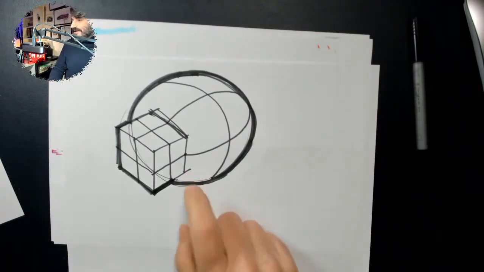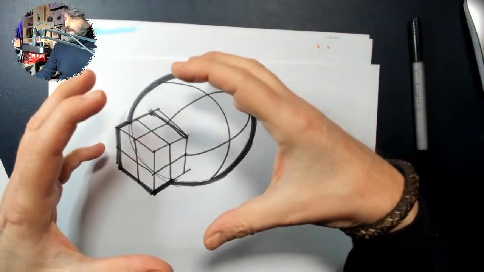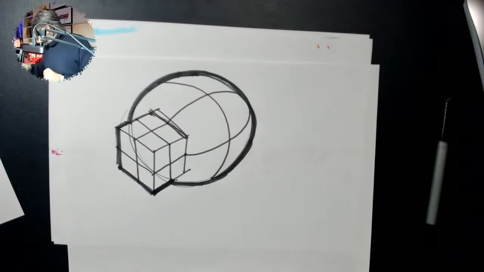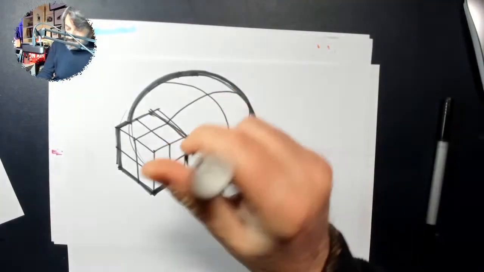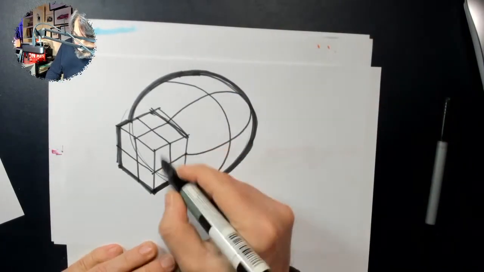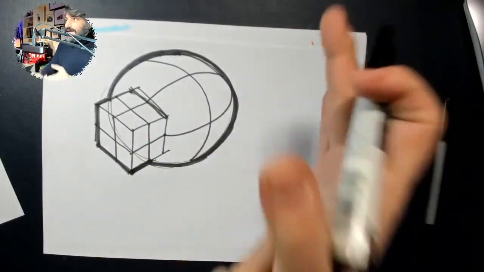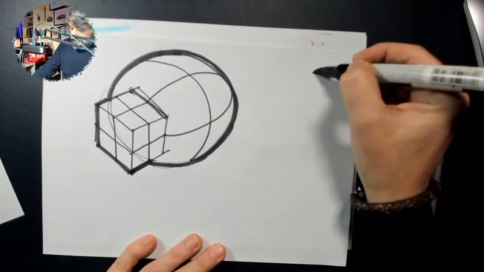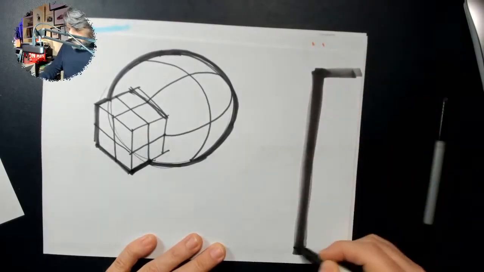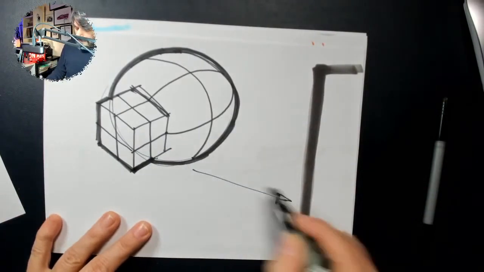So the big question is this one. What's gonna happen to the reflections of those two basic shapes together? Okay, let's try. I'll take a gray marker. Here, let's imagine that here we have a big black building. It's here. It's not very tall, but it's kind of far.